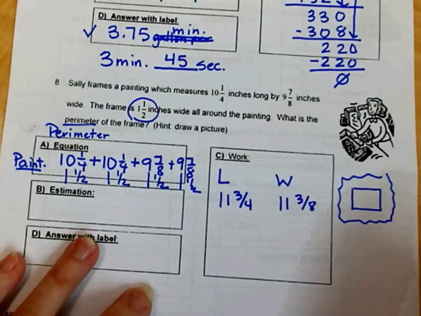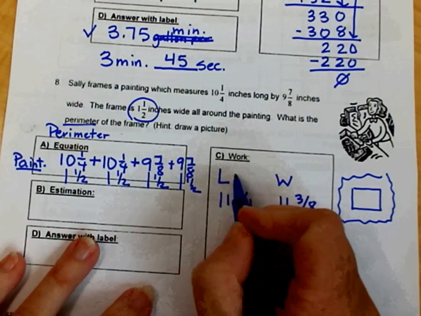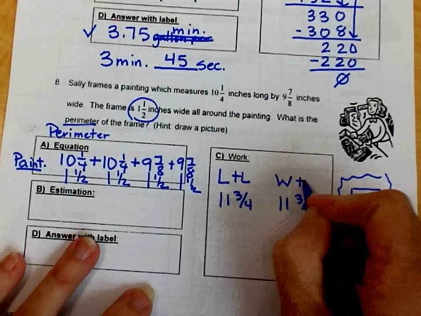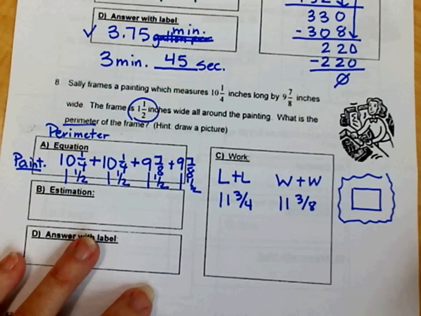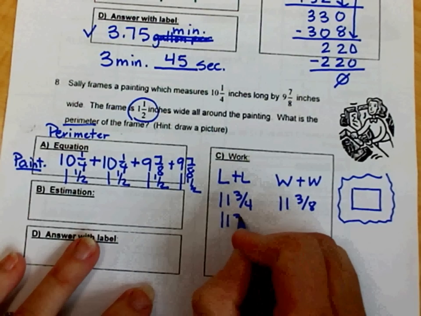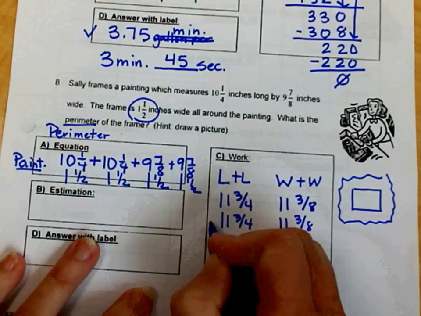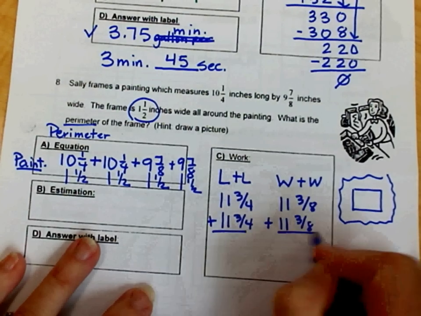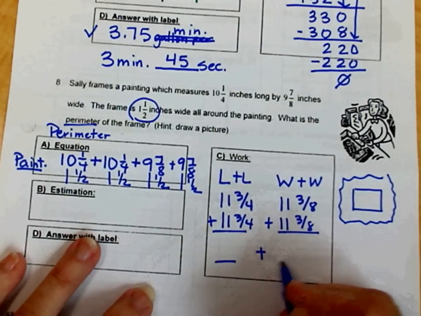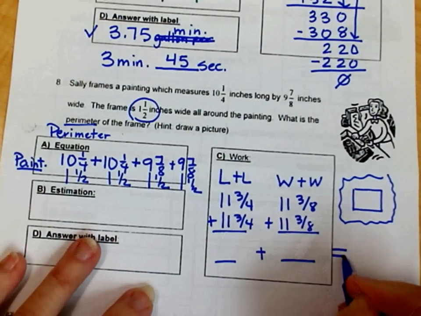Now I need two lengths, length plus width plus width. So I need two of these, 11 3/4, and I need another 11 3/8, and I'm going to add these two together, and then I'm going to have to add those two final answers together to get the total distance around, which is perimeter.